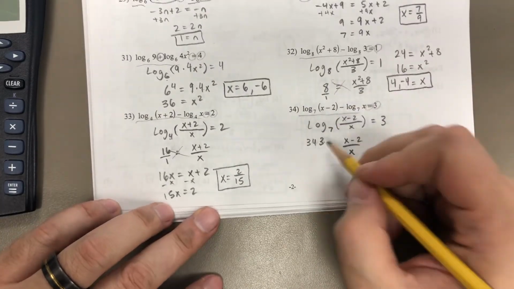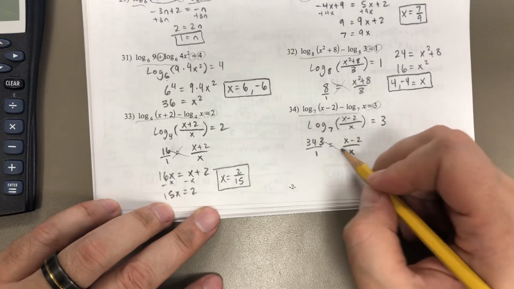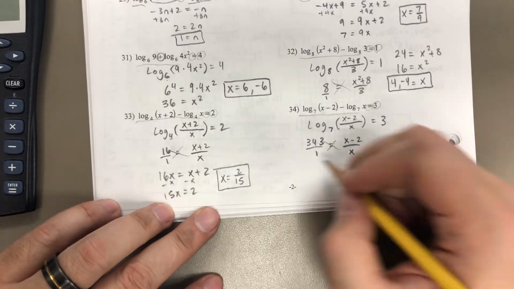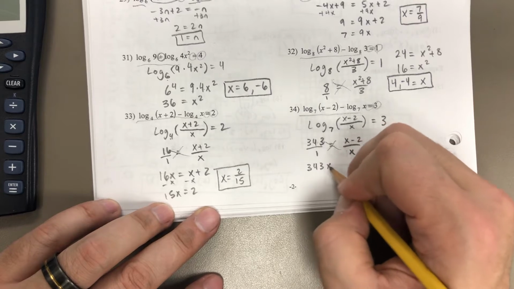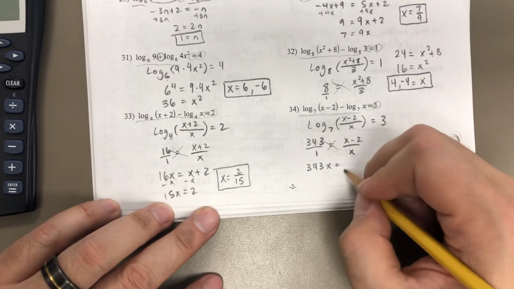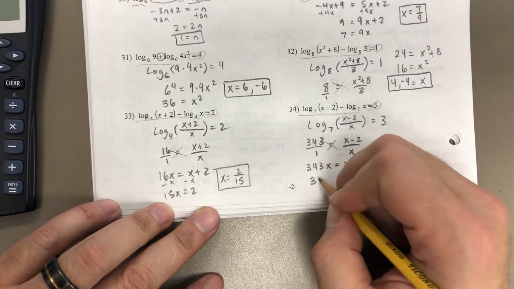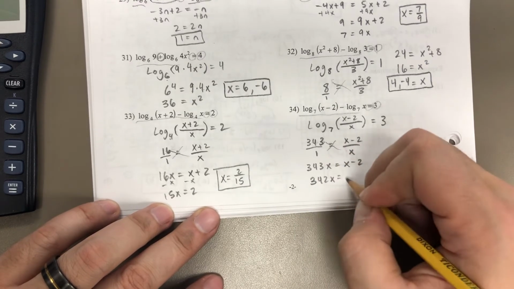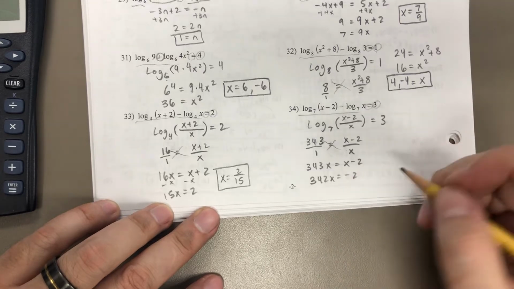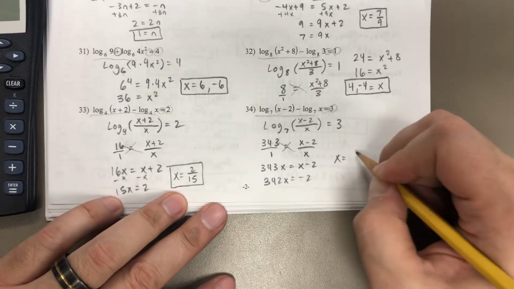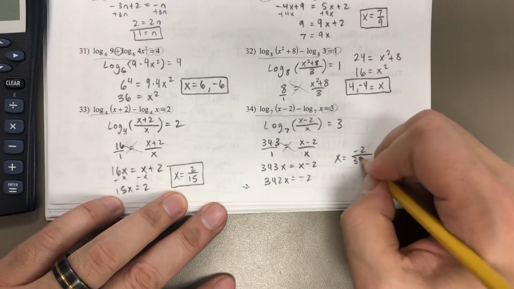And since this is a fraction, I'm going to turn this into a fraction, so over 1. And then we cross multiply. 343 times x is 343x. 1 times x minus 2 is just x minus 2. If I subtract an x from both sides, I get 342x is equal to negative 2. And then if I divide both sides by 2, I get x is equal to negative 2 over 342.